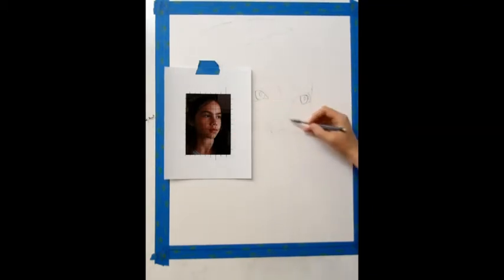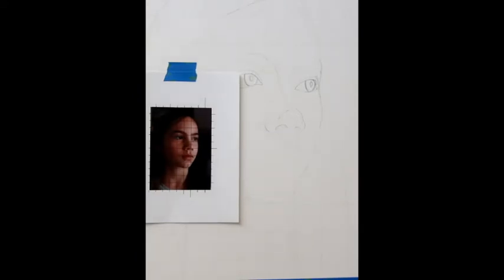Okay, then there's another shadow right about here. And then a highlight that happens kind of right there on the edge. Okay. Now we're going to move on to the mouth.